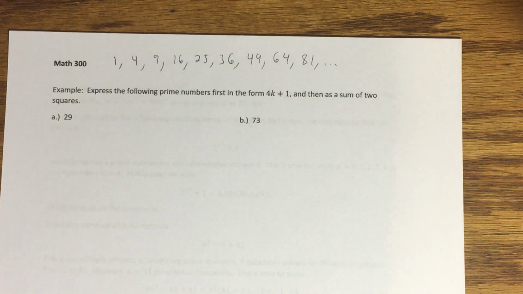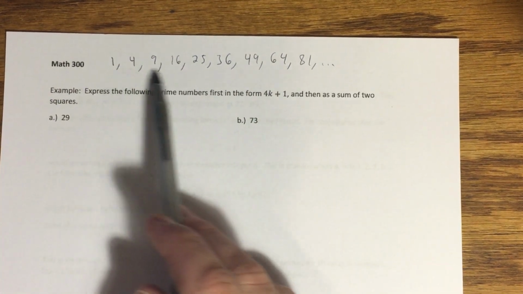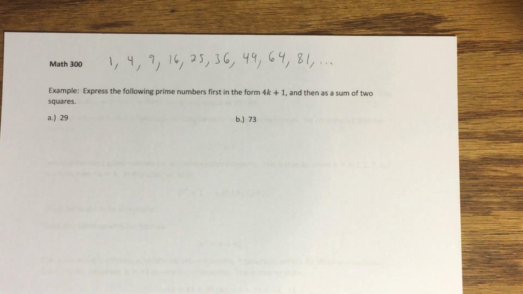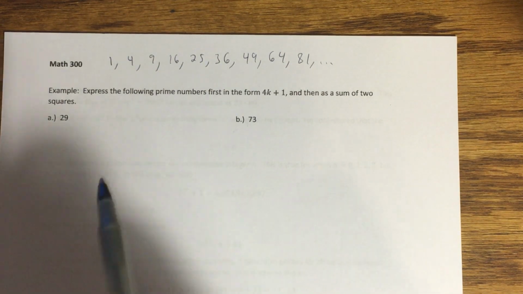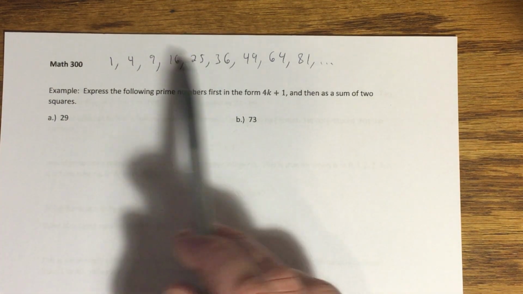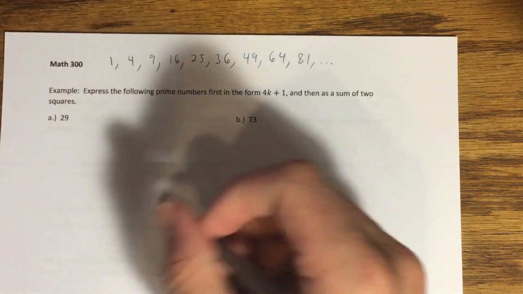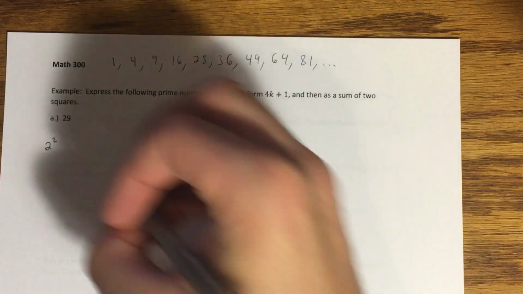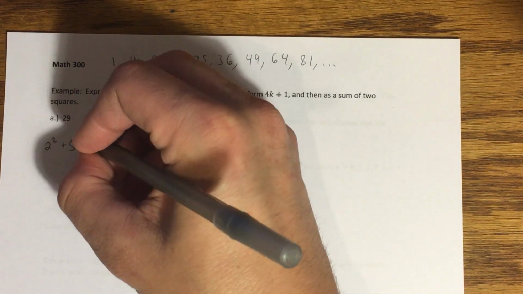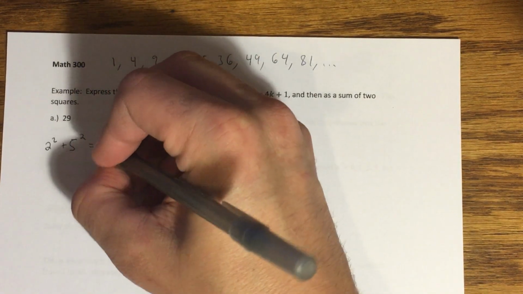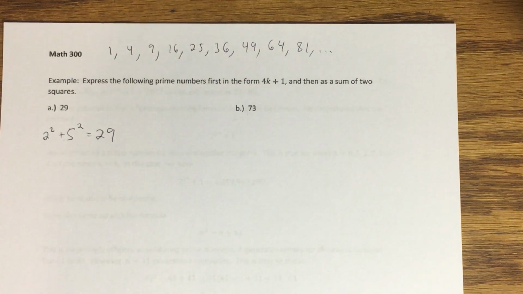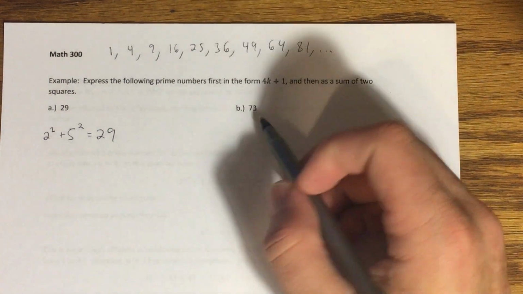And again, what are we looking for? I'm trying to find a pair of numbers in this list, perfect squares, that will add up to this number here. So as I kind of search through for 29, I see that 25 and 4 are both perfect squares. 4 is obviously 2 squared, and 25 is 5 squared. So there I found a pair of perfect squares that add up to the number 29.